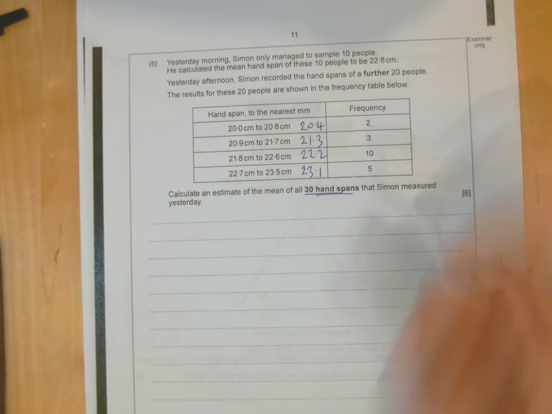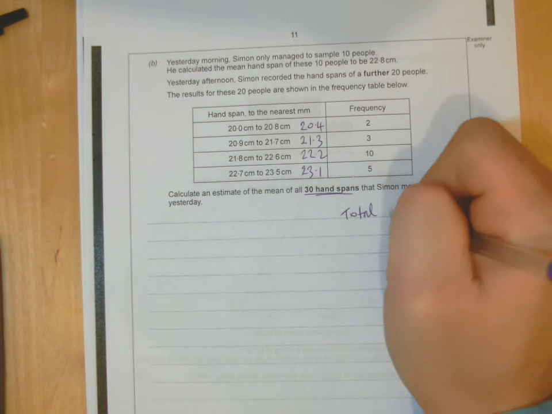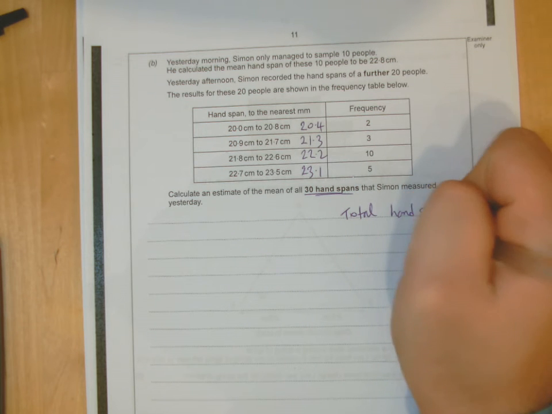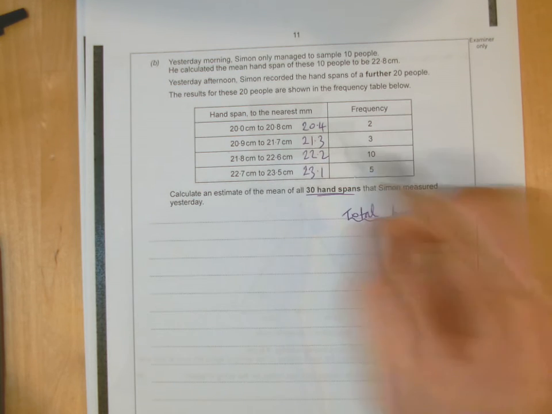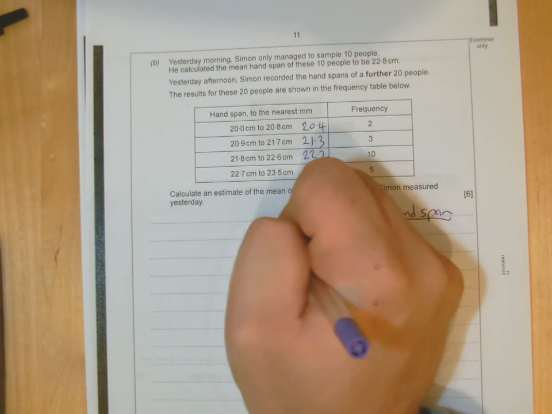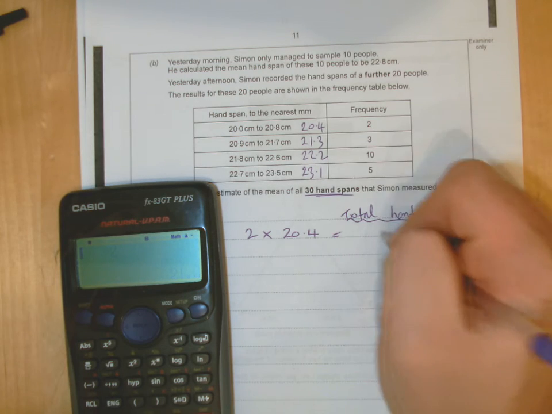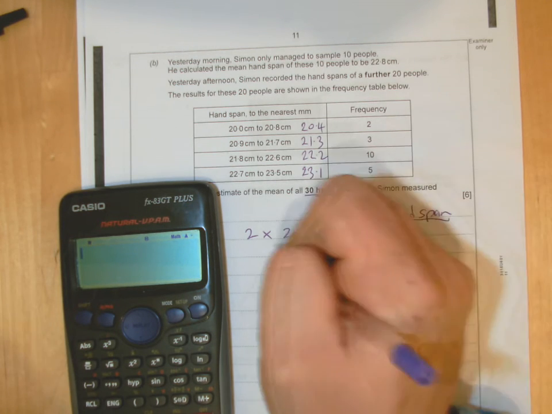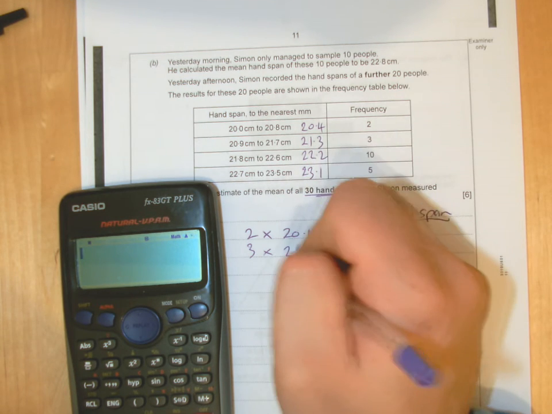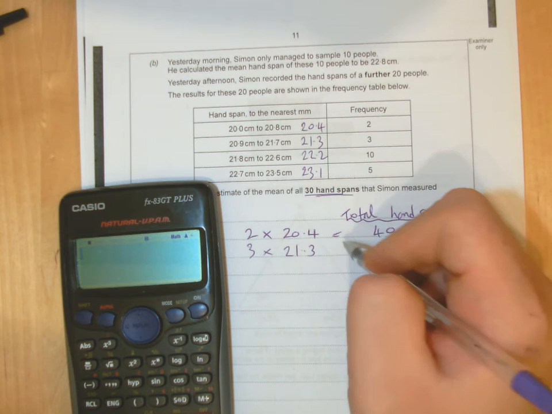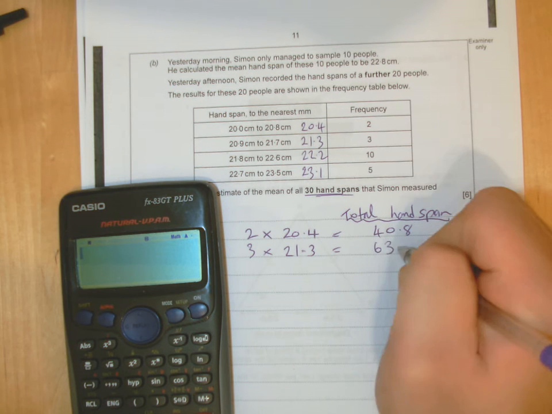Now what we need to do is get the total hand span when you put all these people together, so to speak. You've got 2 people who had a hand span of 20.4, so 2 times 20.4 will equal 40.8, wouldn't it? And you've got 3 people, each with a hand span estimate of 21.3, so 3 of them will be 63.9.